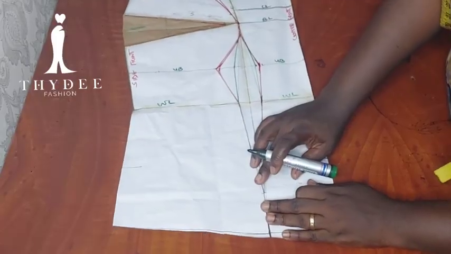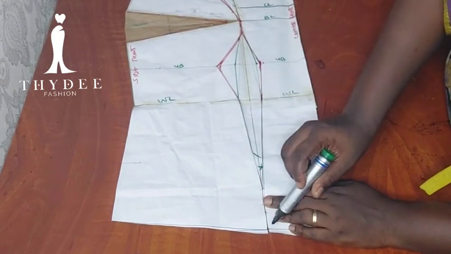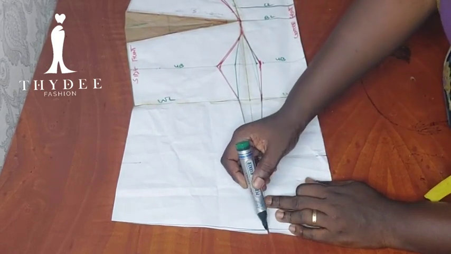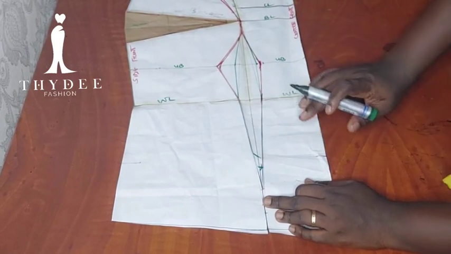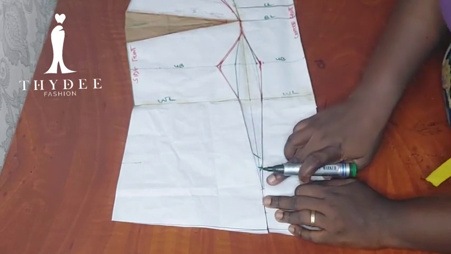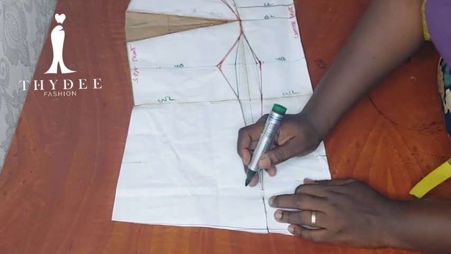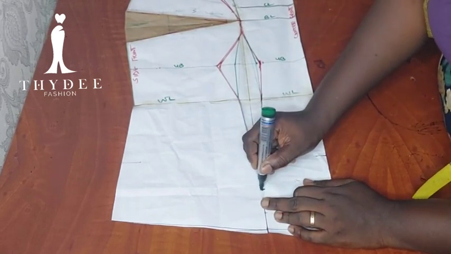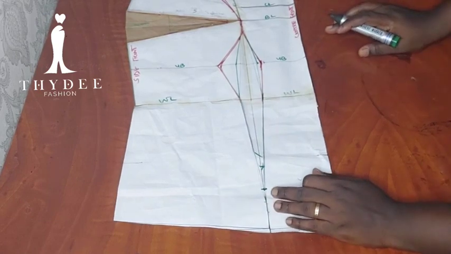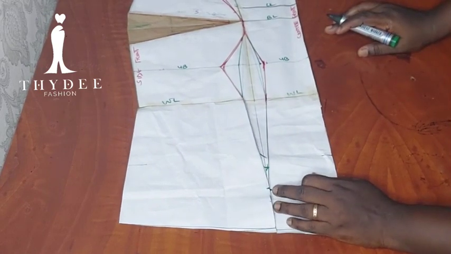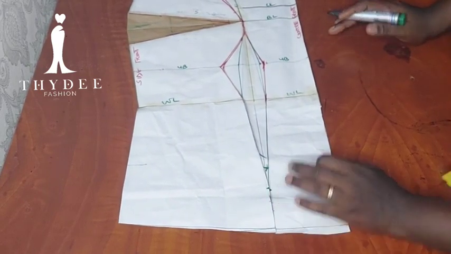Your checkpoints are very important. You know, I said from the hip line upward is 2.5, and that is where my dart ends. The dart that is coming from the waist ends there. So don't forget that you need to also mark it, because it has to match up at the time you are joining together.